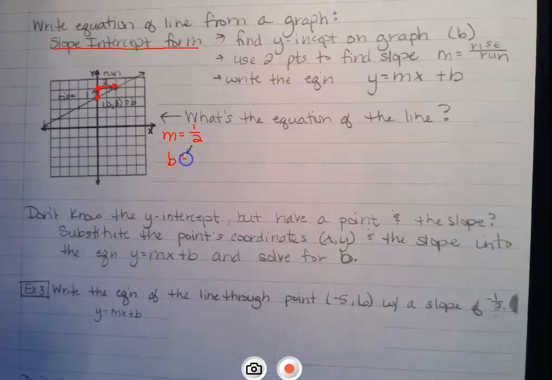Okay, and what's our y-intercept? What was that point? 3, right? 1, 2, 3, and it was given right here. Yes, y-intercept is b. So Justice, what's the equation then?